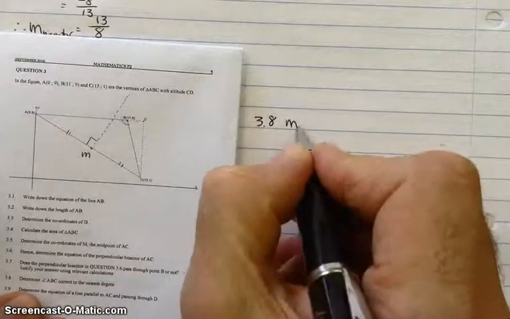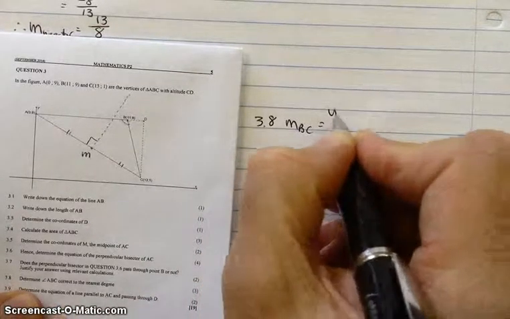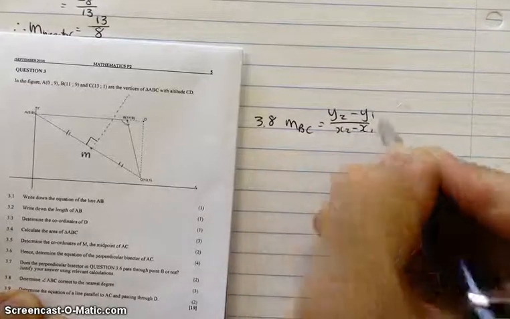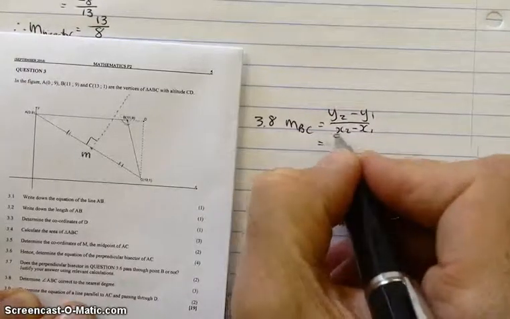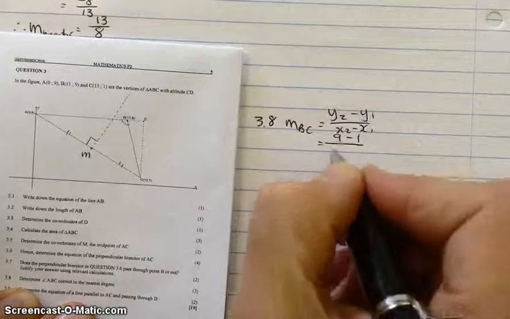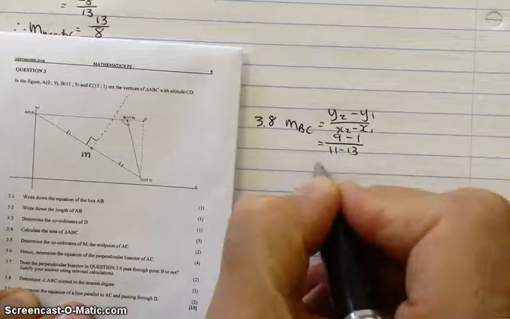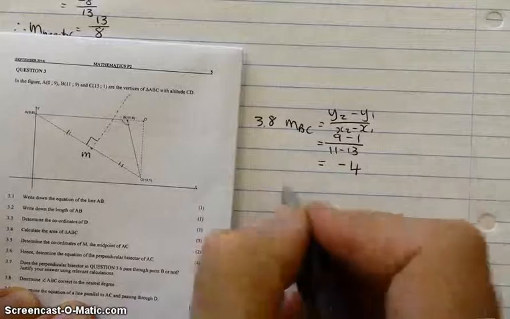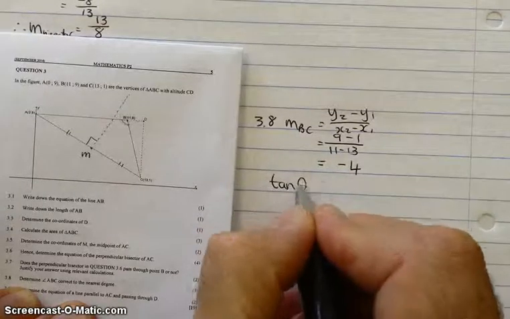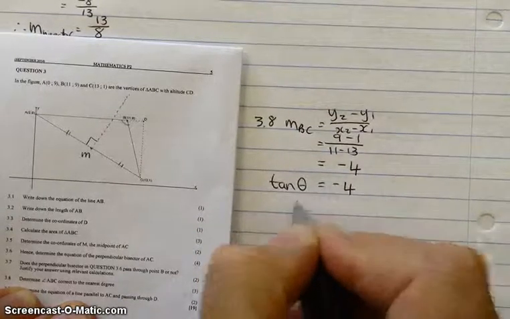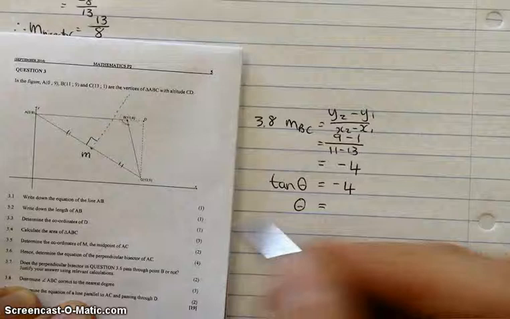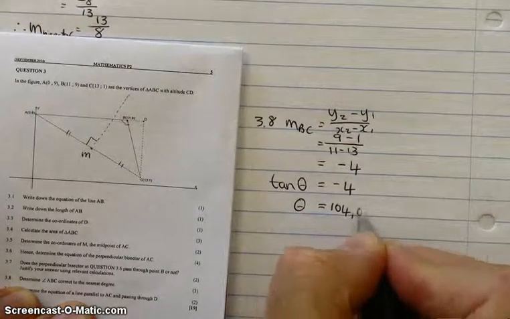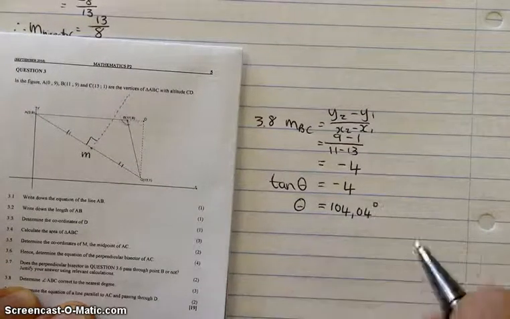The gradient of BC will be equal to 9 minus 1 over 11 minus 13, which is equal to minus 4. Now you can say tan theta equals minus 4, and theta is then solved by the tan inverse, works out to be 104.04 degrees.